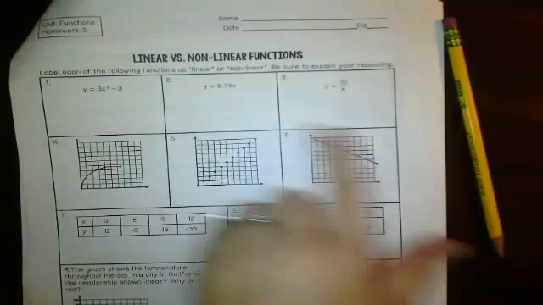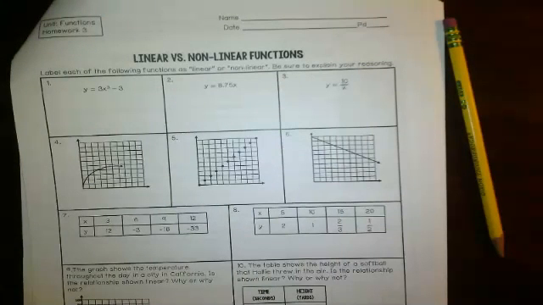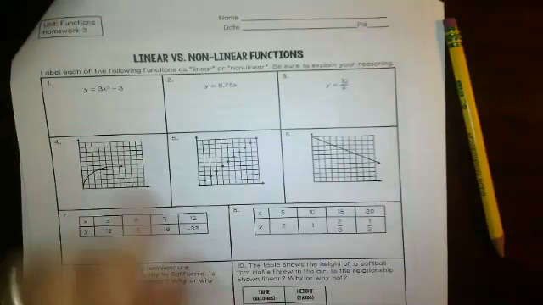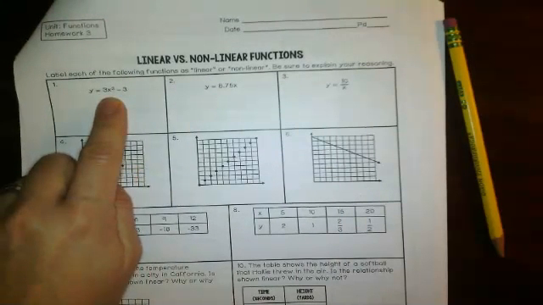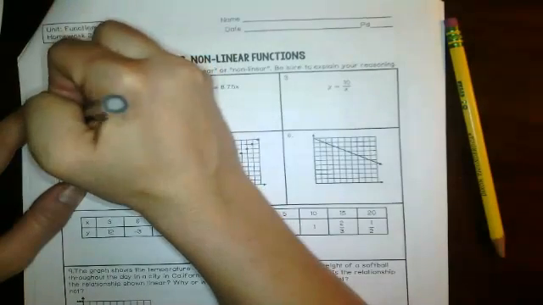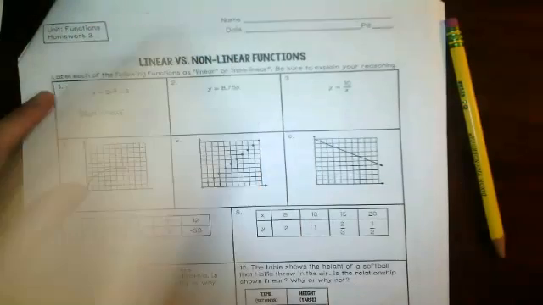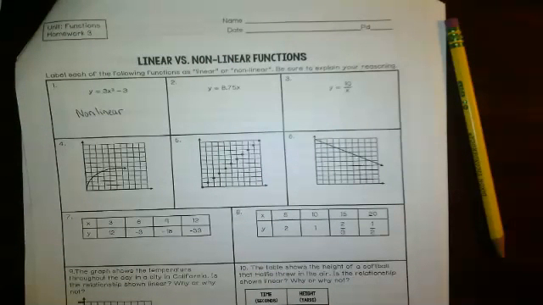Okay, so first thing we have is the equations. And so let's look to see which ones fit the y equals mx plus b format. Well, in our y equals mx plus b format, do we have an exponent for the variable x? No, we do not. So this is going to be nonlinear because it does not fit the y equals mx plus b format. I'm not going to write it down because I'm going to try to keep the video quick.